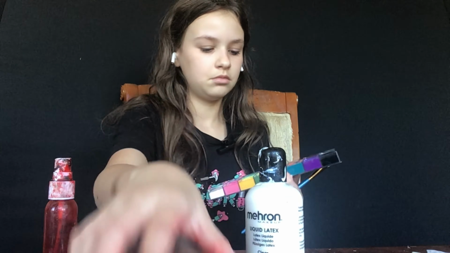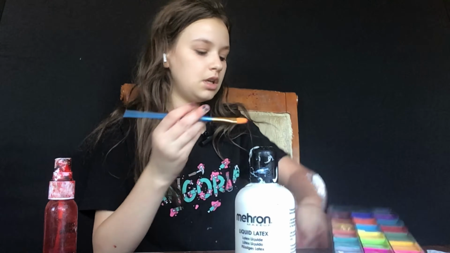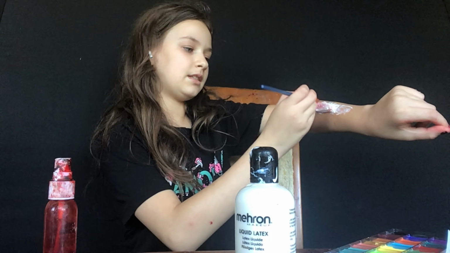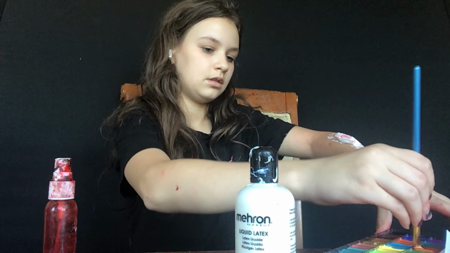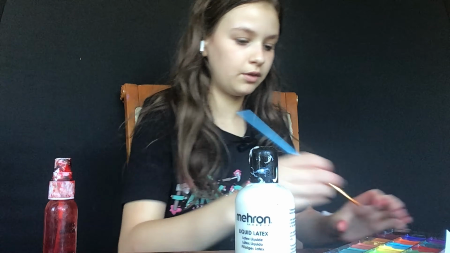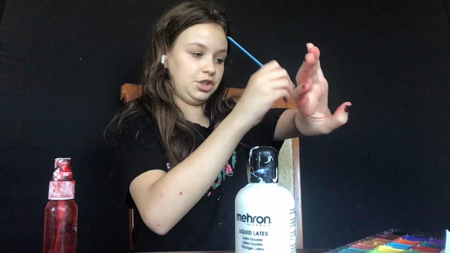Okay, so next we are going to be using our red face paint on the inside of the cut to mimic an open wound. So let's get our red face paint out and just something. This is working. Actually, there's a blood red right there. I'm going to use that too, just because I'm really hoping ChatGPT works.